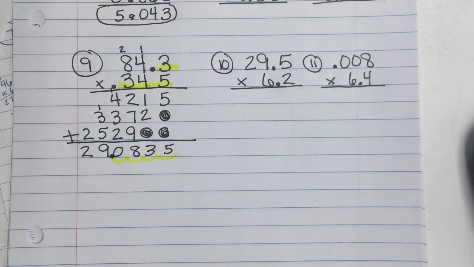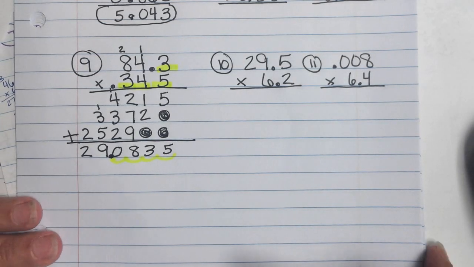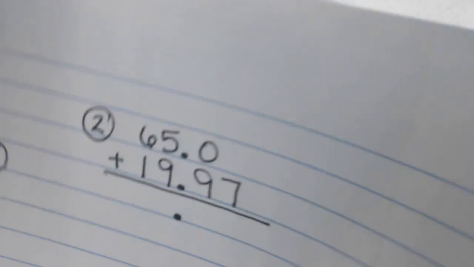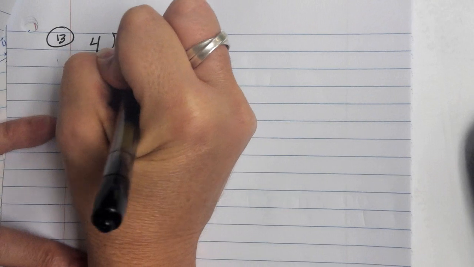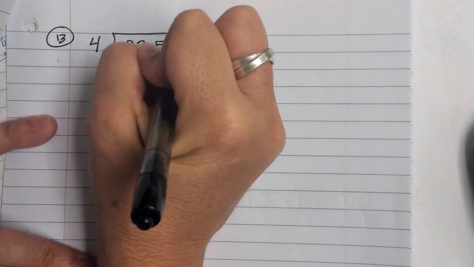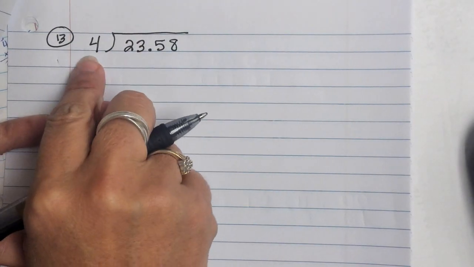Now the last part's the division. Okay. Let's just triple check some stuff with division. With division, the first thing's going to be, make sure you put the first number in the house. So, on number 13, you should have 4 out here, and then 23.58 as the dividend. 4 is your divisor.